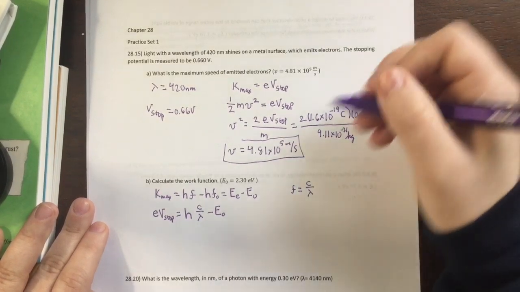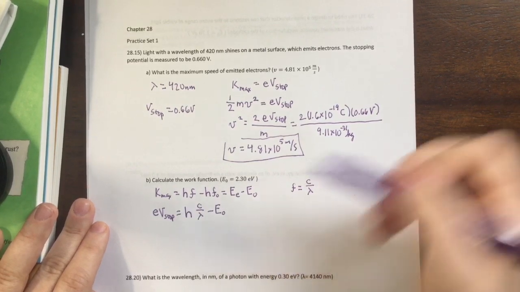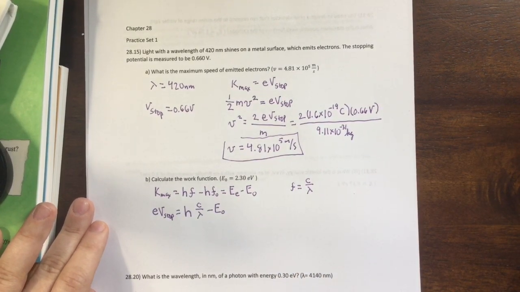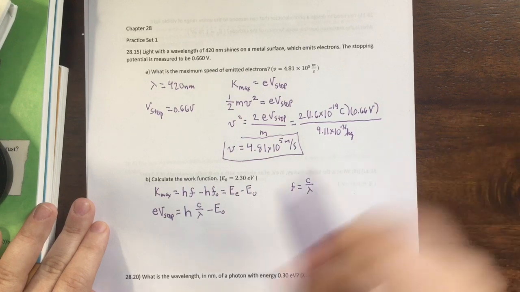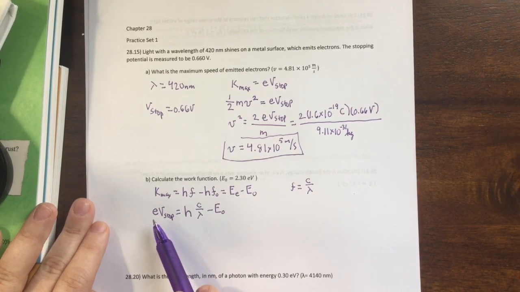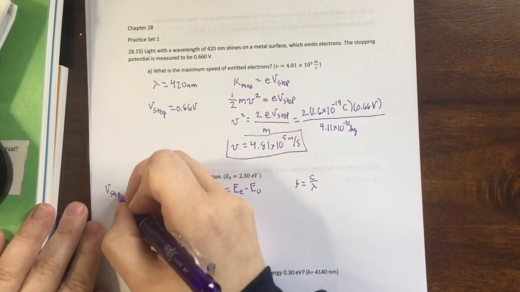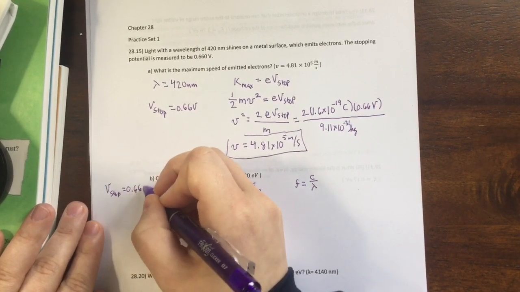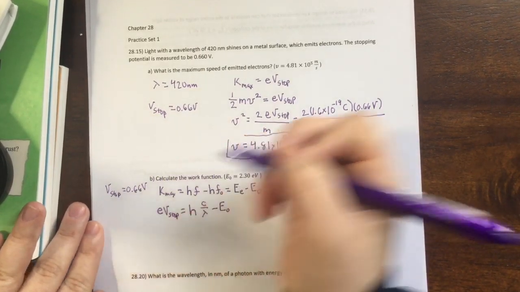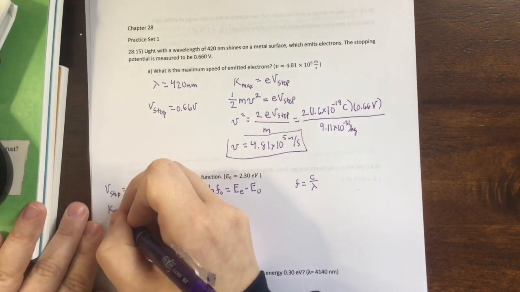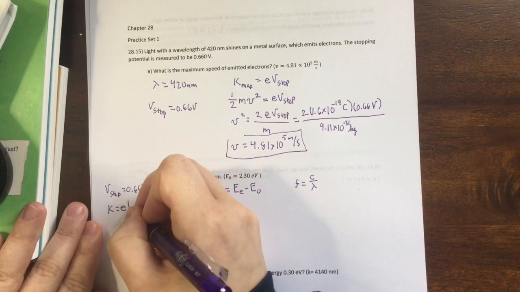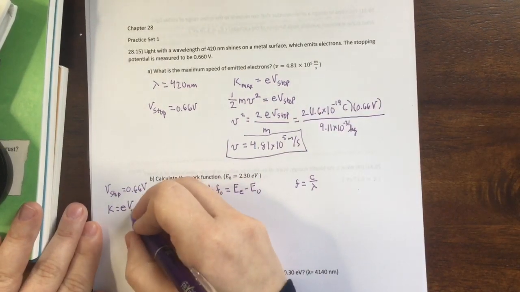We're going to do something kind of interesting here. We've been talking about using electron volts versus using joules. When you have an electron volt, you're literally just saying that voltage times E, that voltage times an electron. So where we say that V stop is equal to 0.66 volts, we have that K is equal to E times V, E times V stop.